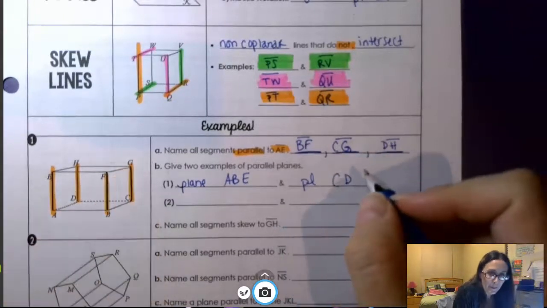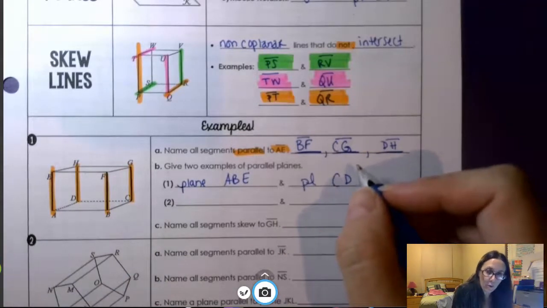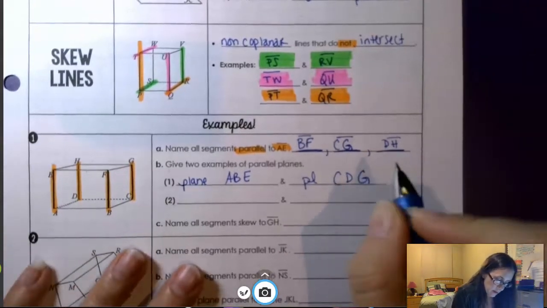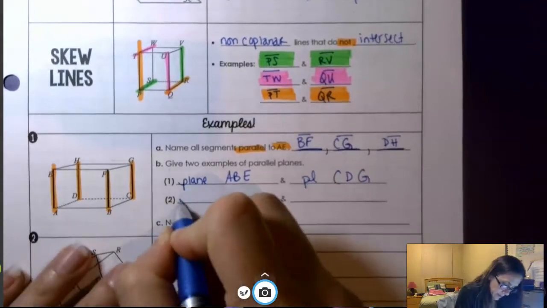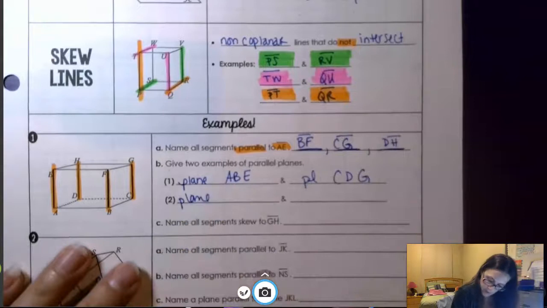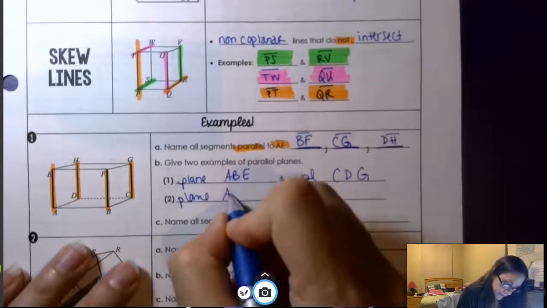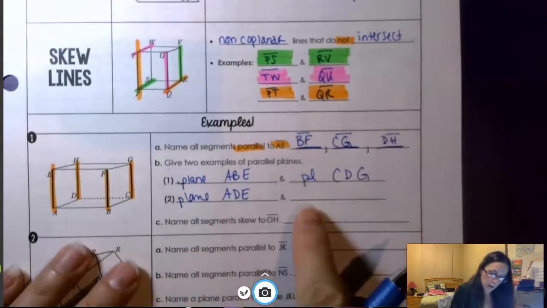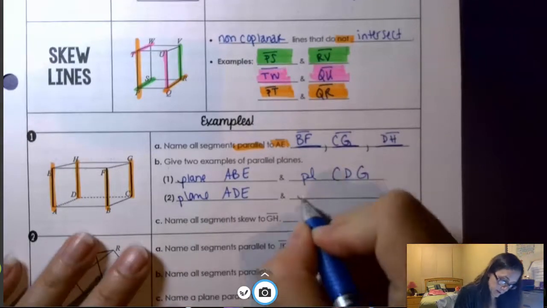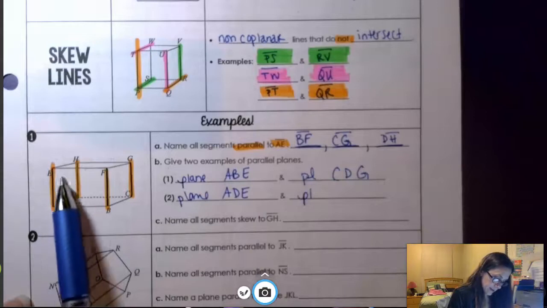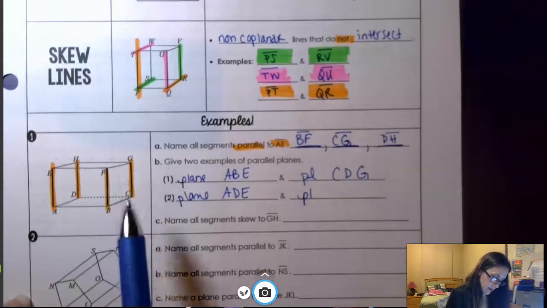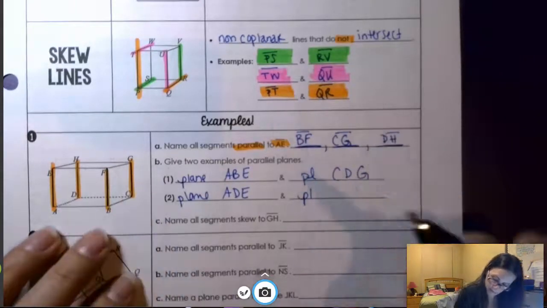I like to name them alphabetically, and you don't have to name them in order on a plane, so I'm going to name them CDG. Here, another one, let's say I want to name plane ADE. Go ahead and pause and write the one over here. If I pick ADE over here, it's the side parallel to this one, which would be BCF.